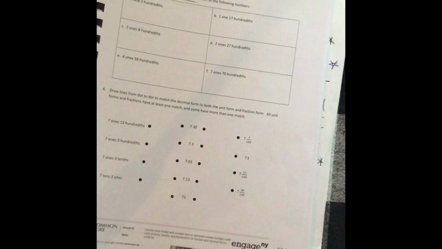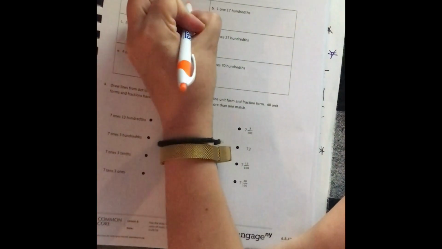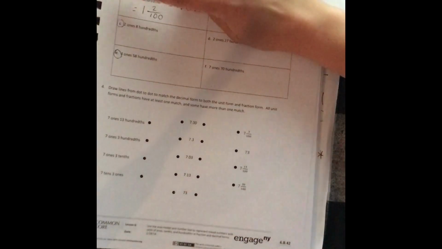Just the review from last week is taking the unit form over here in part 3 and writing the equivalent fraction and the equivalent decimal. So let me do A for you. 1 and 2 hundredths. That's in decimal form. In fraction form, I have 1 and 2/100. What I want you to do is A, C, and E. And then check back with me for your answers. Again, I want you to do A, C, and E. Good luck.